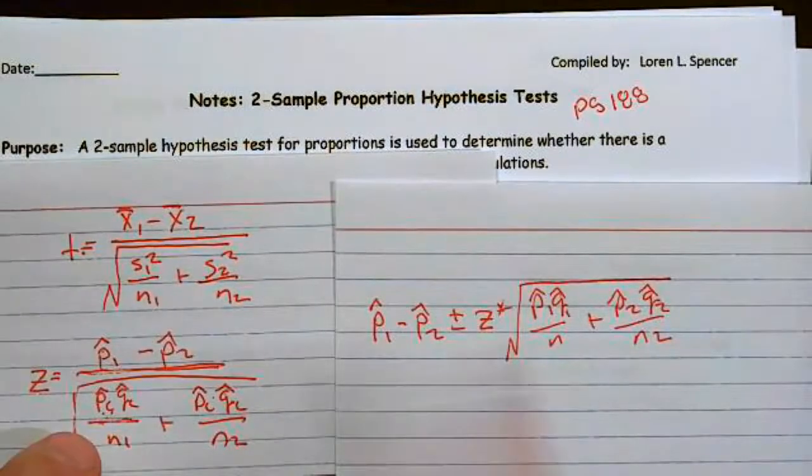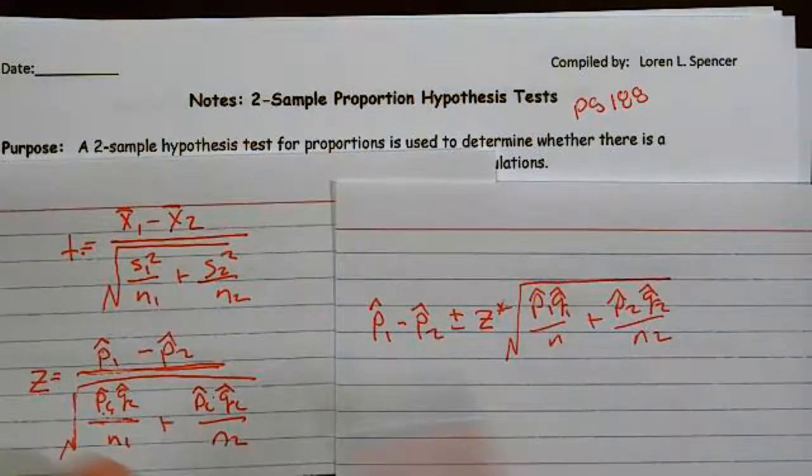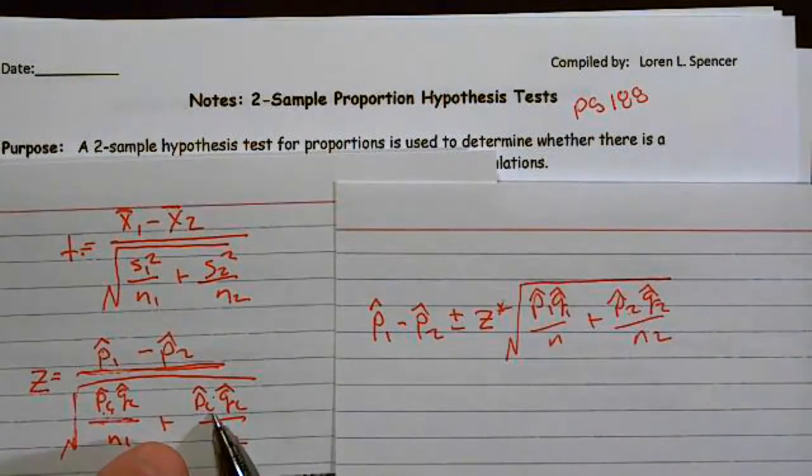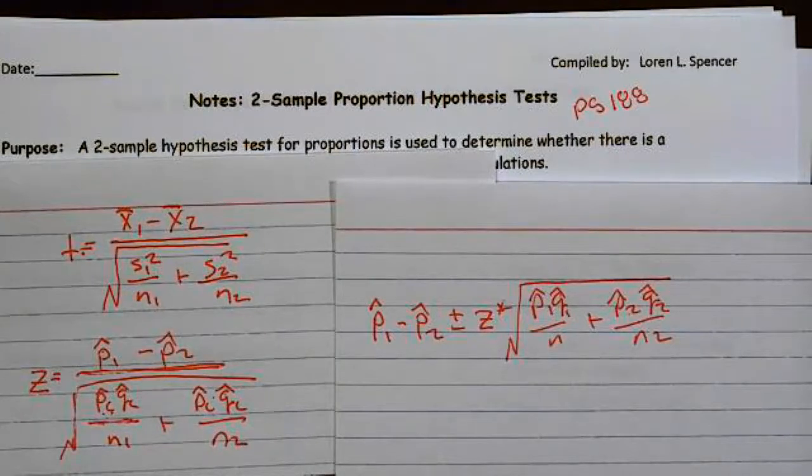But here we don't have the 1, we have a C. Here we don't have a 2, we have a C. So we're going to have to calculate something separate to come up with p hat combined. All right? It's a simple little formula, but it's just something separate that we've not done before.